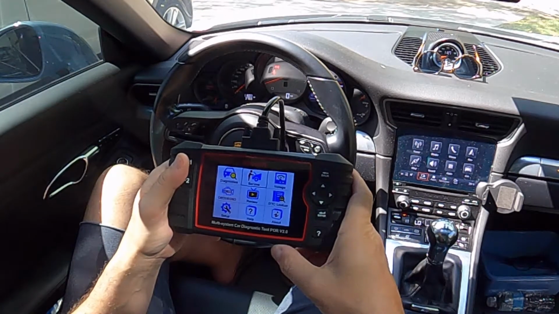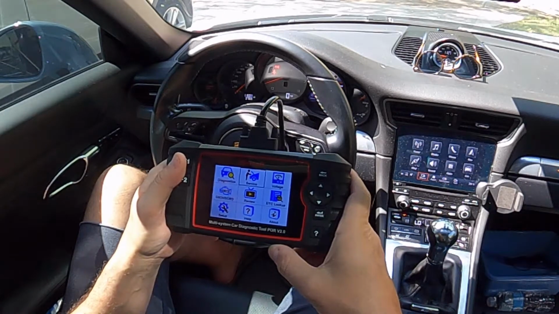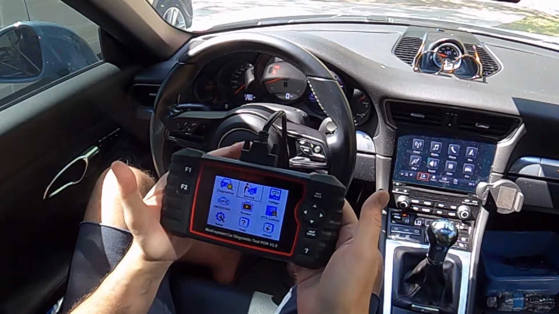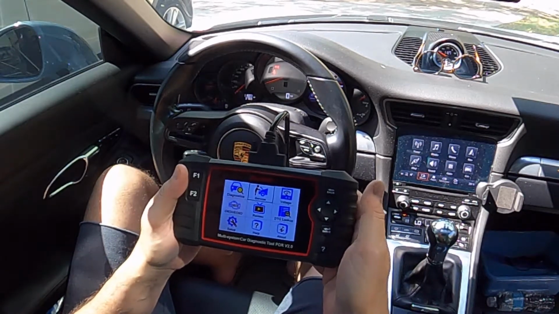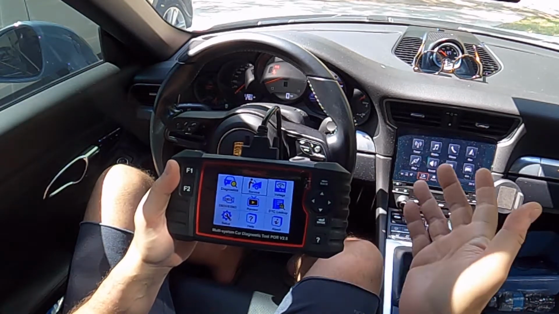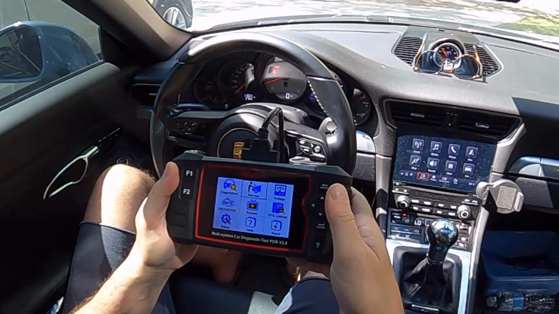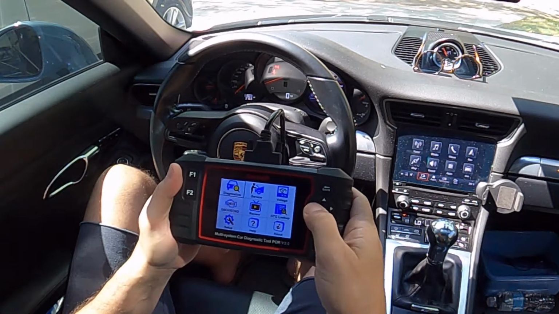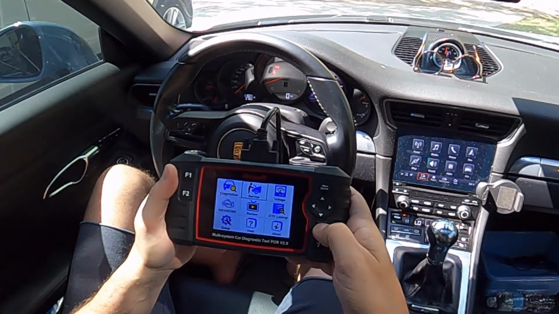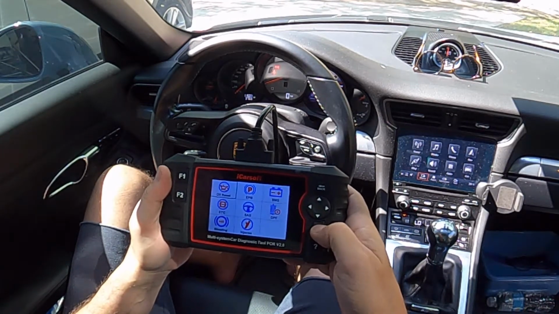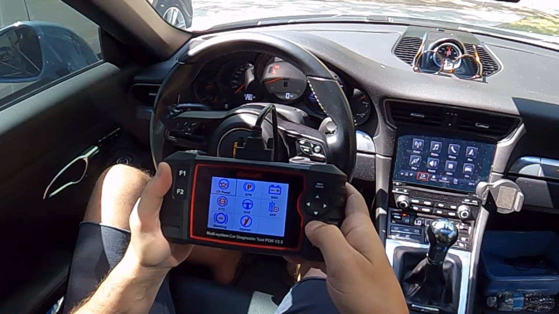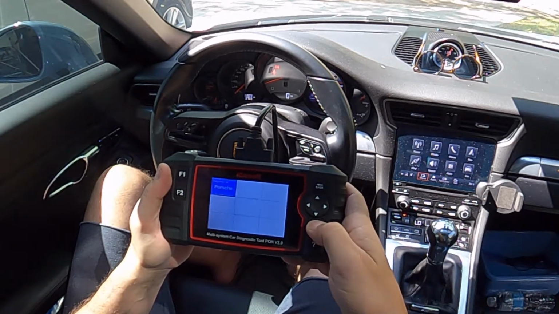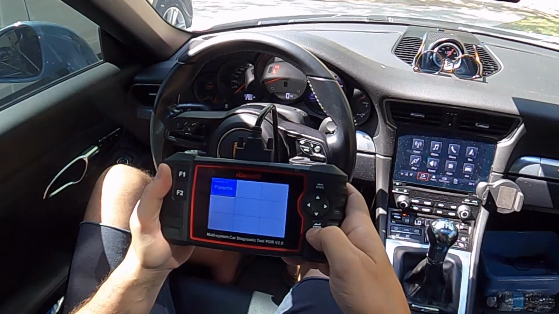to do an oil service reset. This is my first time using this tool for this, so you're going to get to see me use it for the first time. So here goes nothing. I put it on service here, hit enter, do oil reset. It's already there. It's already selected for Porsche.